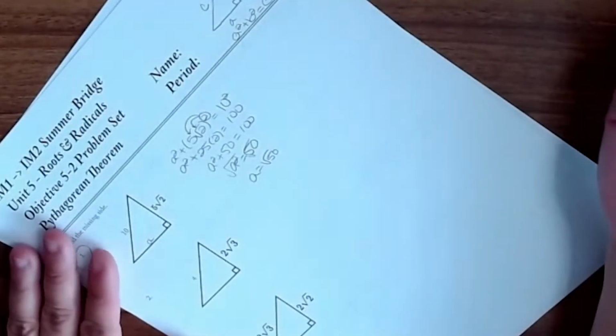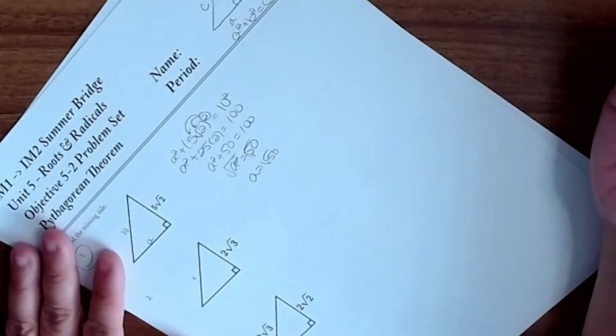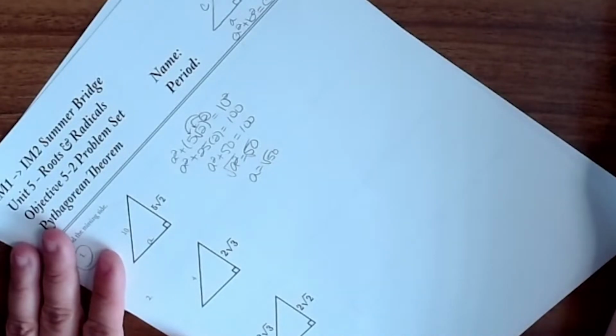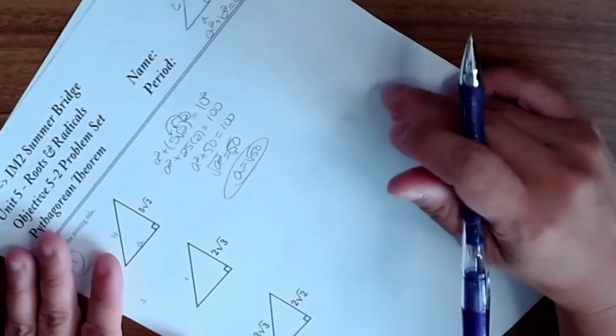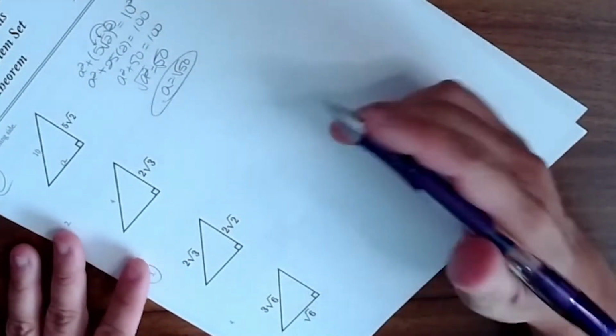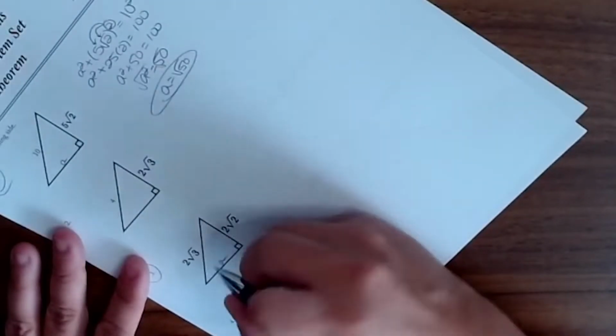Now, we are going from IM1 to IM2. We haven't really talked about simplifying square roots yet. If you know how to simplify square roots, then you should have gotten 5 root 2. But for right now, I'm okay with you not simplifying your roots. Okay? All right, so the next one, again, I'll call that a.